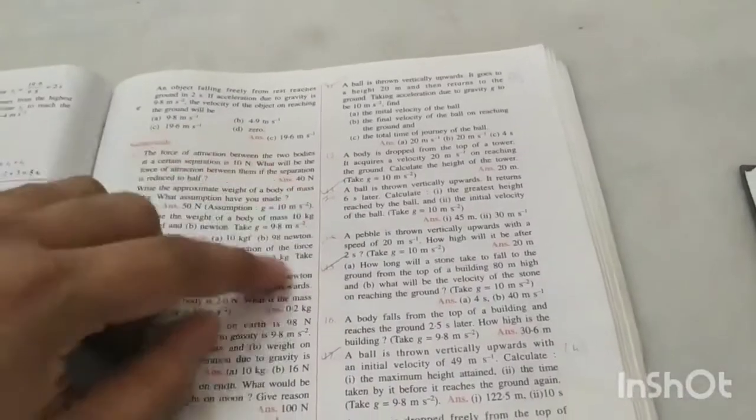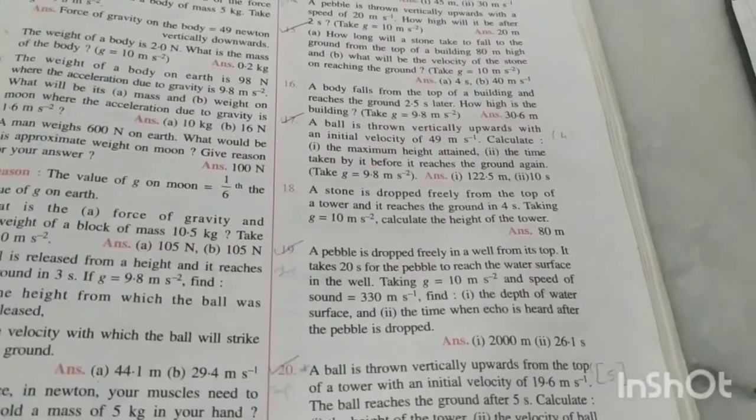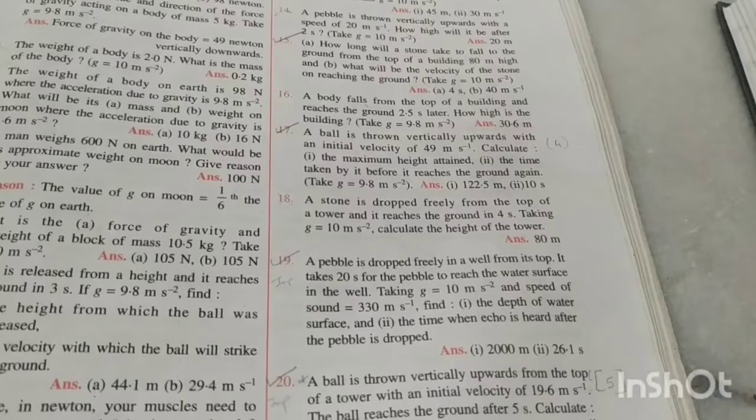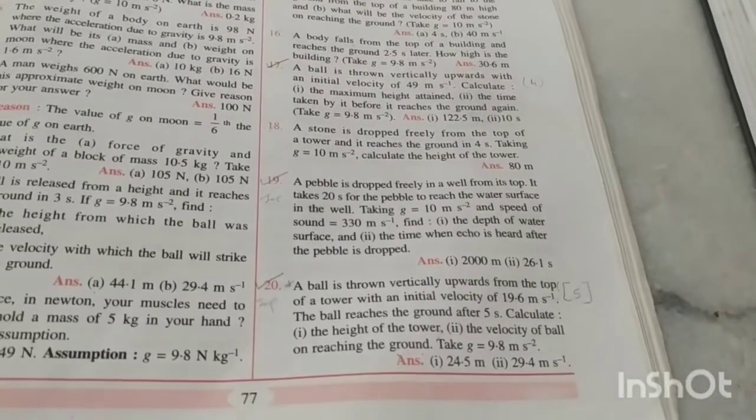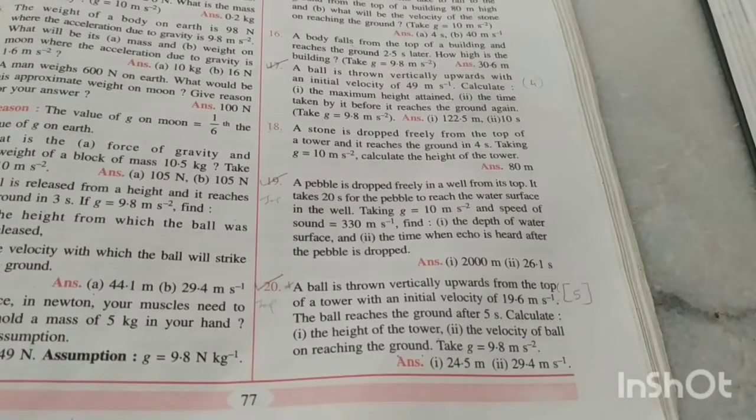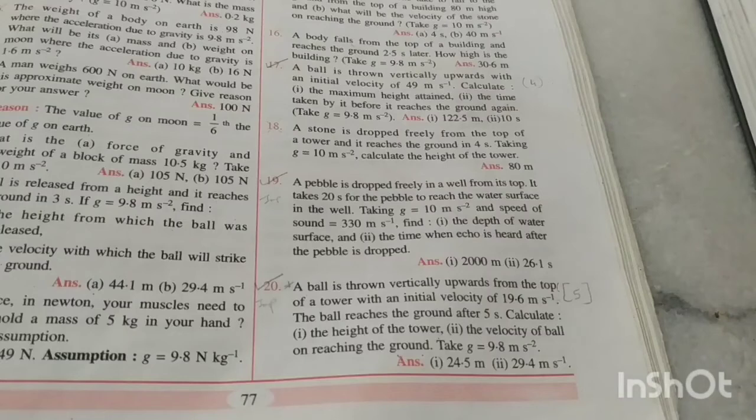And the final sum, well, mark the 13th, 19th and 20th sum as IMP. Now in this final sum, a ball is thrown vertically upwards from the top of a tower with an initial velocity of 19.6 meters per second, and the ball reaches the ground after 5 seconds. Calculate the height of the tower.